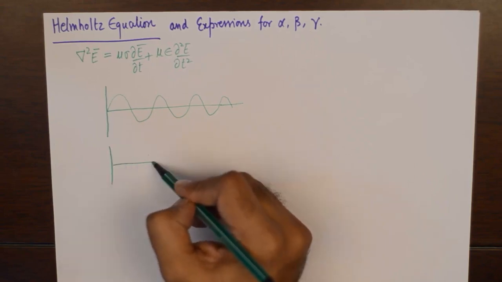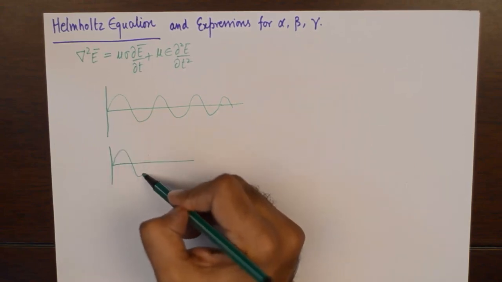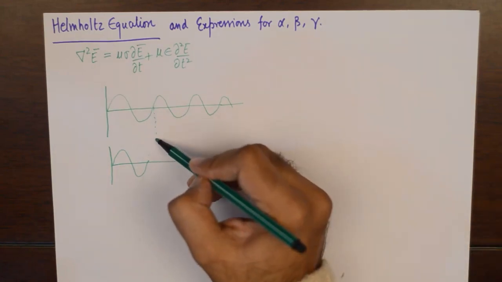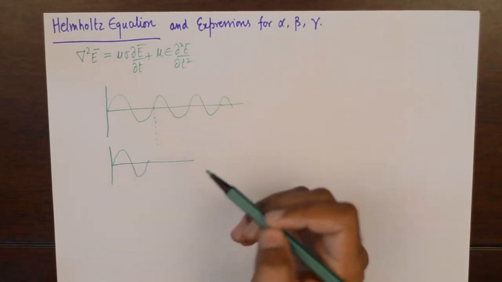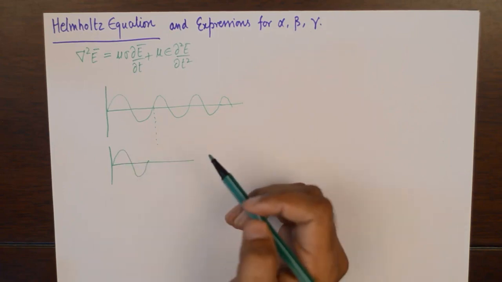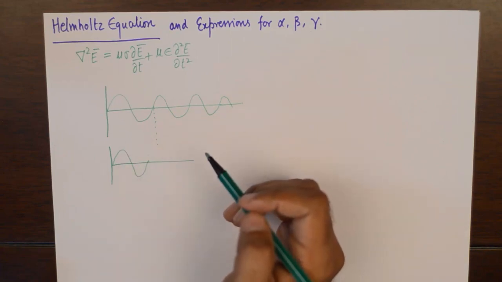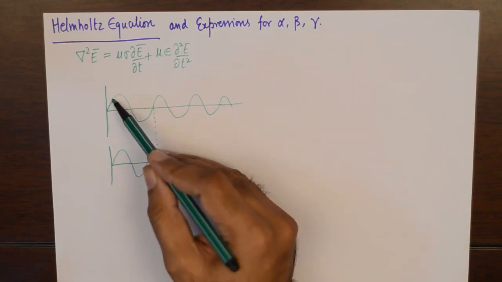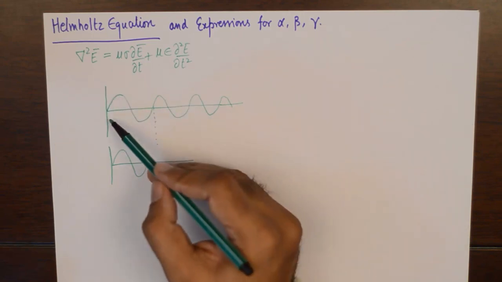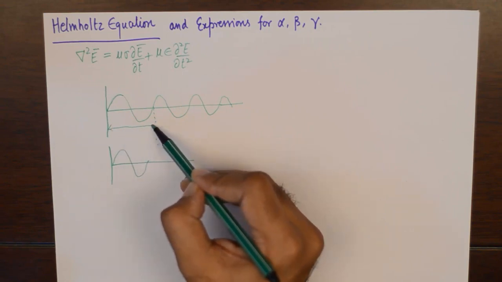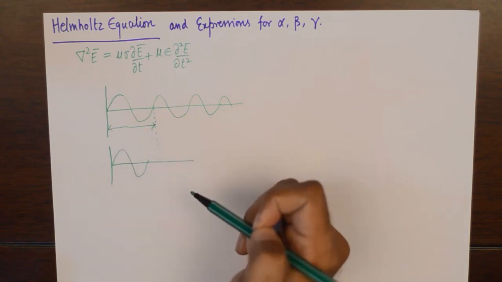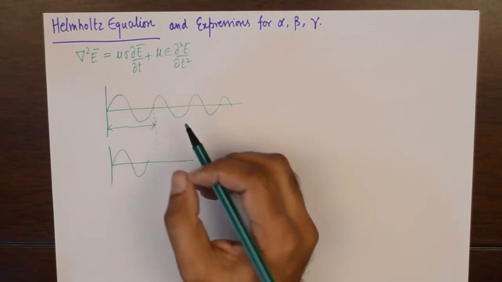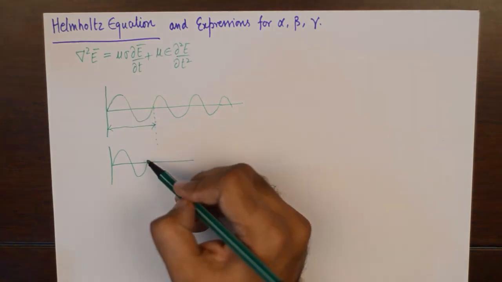For example, if I were to compare these two waves, I would say the second wave is changing its phase more quickly than the first wave, because the first wave is taking this much time to cover an angle of 360 degrees.